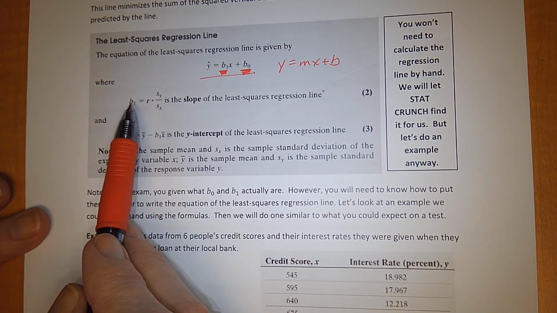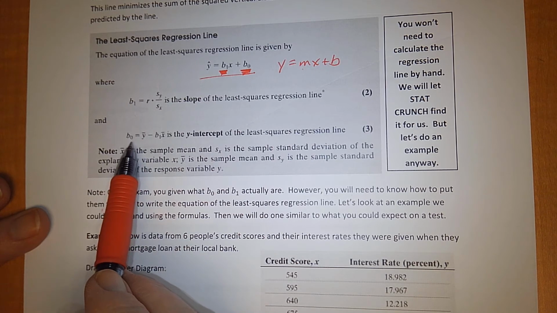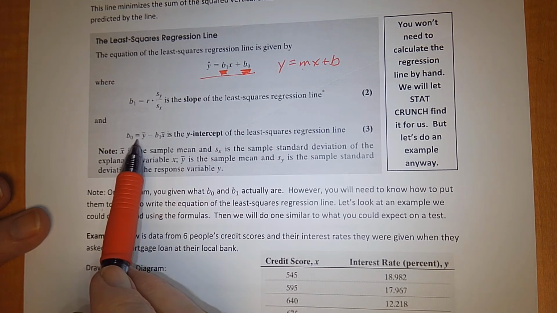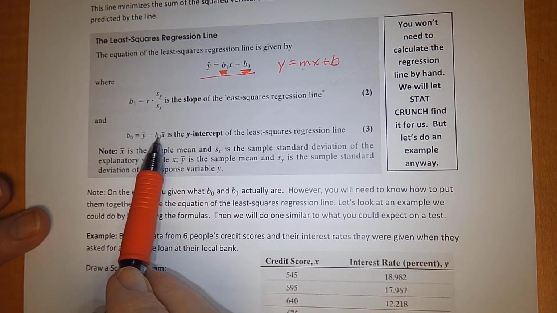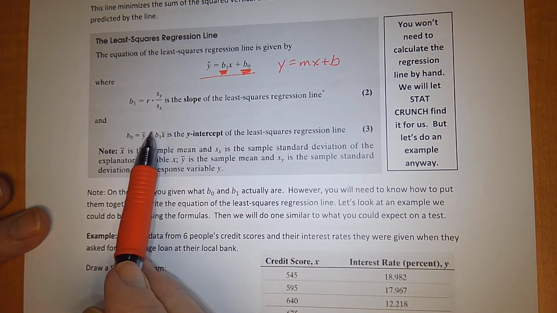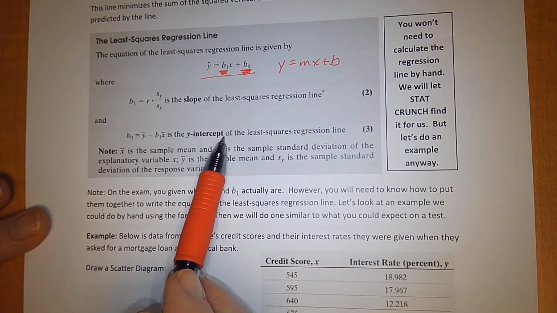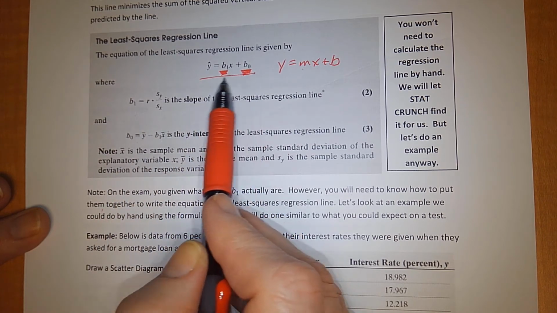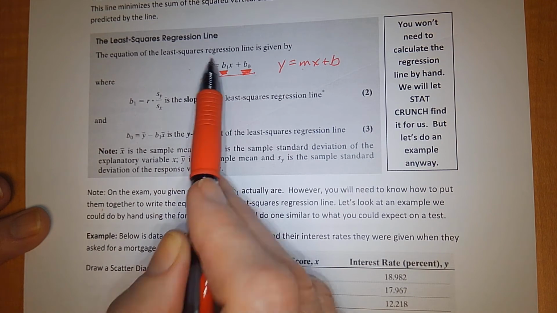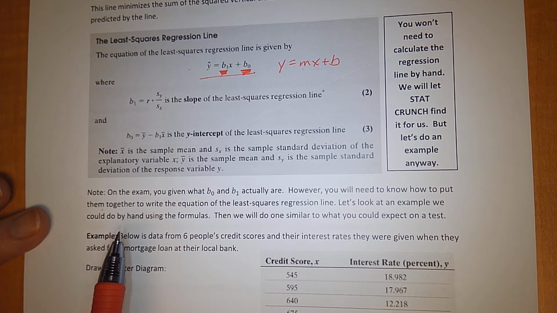Once we find the slope, we can use that down here to find our y-intercept. Our y-intercept is found by taking the average value of all of your response variables, subtracting the slope that we just found, times the average of all of the x variables. This will then give us the y-intercept. And once I have both of those values, I'll have the equation of the least squares regression line.